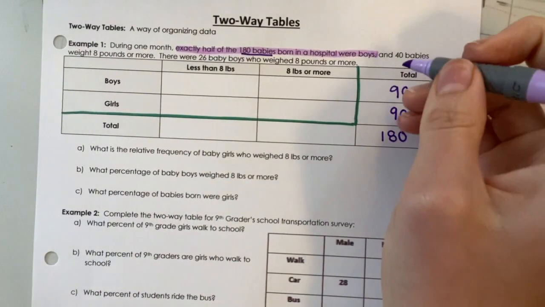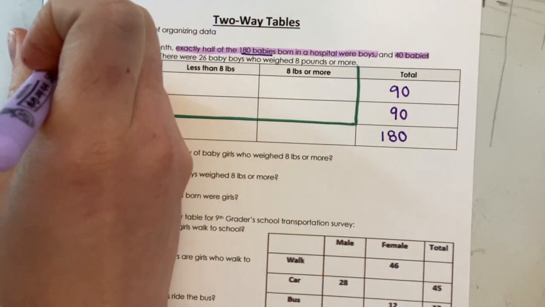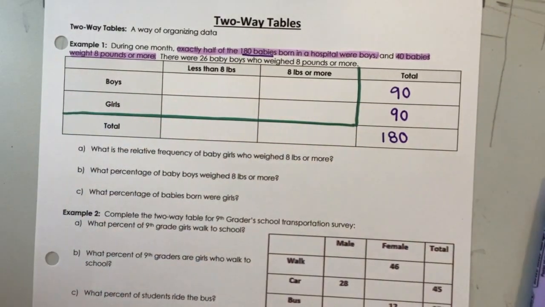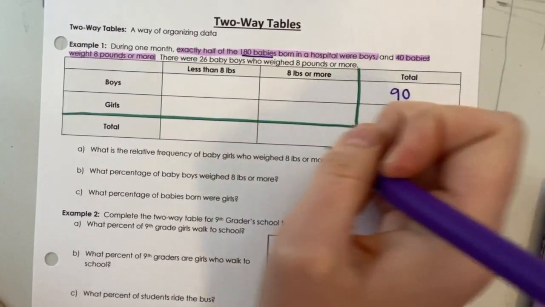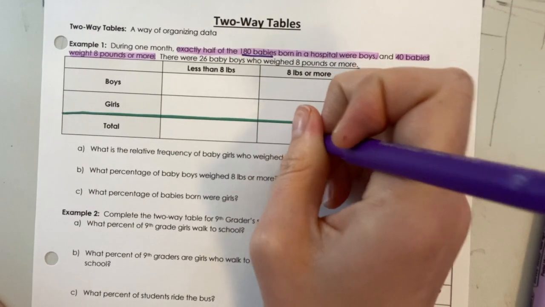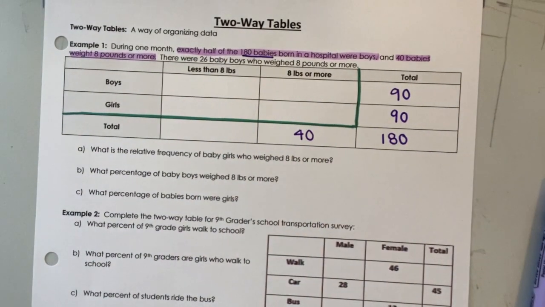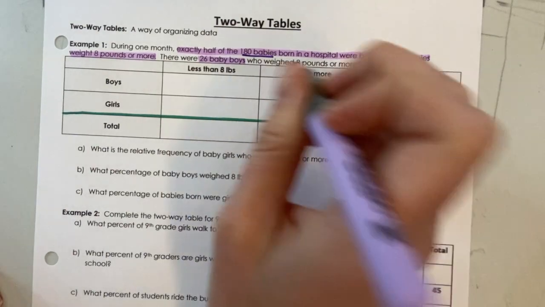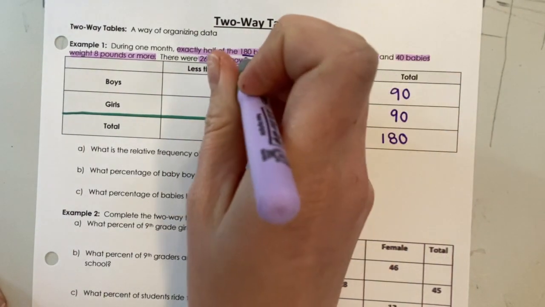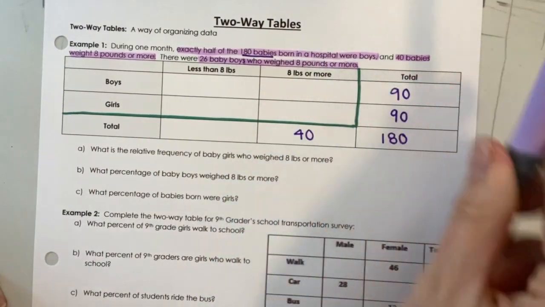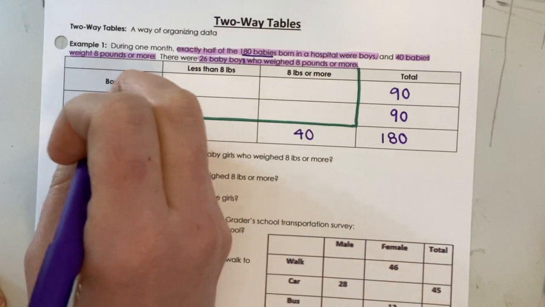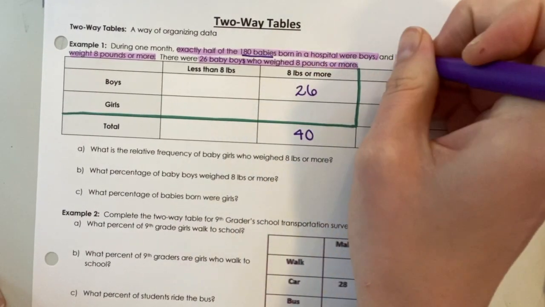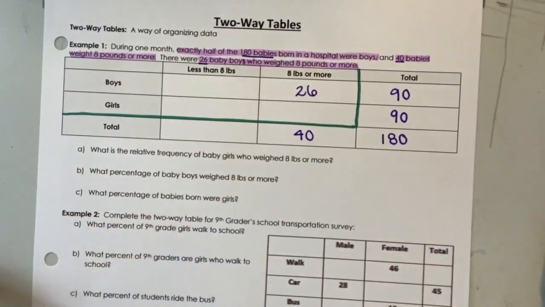I also know that 40 babies weighed 8 pounds or more. So of the total babies, it doesn't say boy babies or girl babies, 40 of them weighed 8 pounds or more. And then the last bit of information that I am given is that 26 of the baby boys weighed 8 pounds or more. So we have baby boys who weighed 8 pounds or more. There are 26 of them. So I'm going to find boys, I'm going to find weighed 8 pounds or more, and that's where that 26 is going. So that's how we got those numbers we have in the table already.